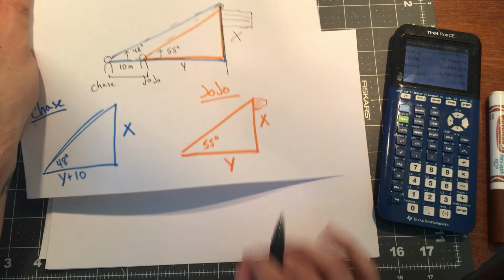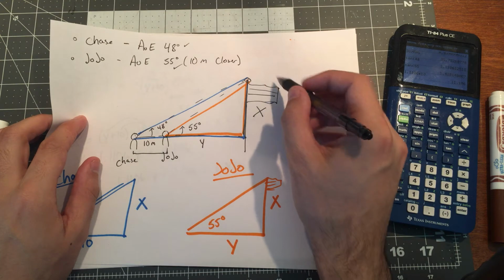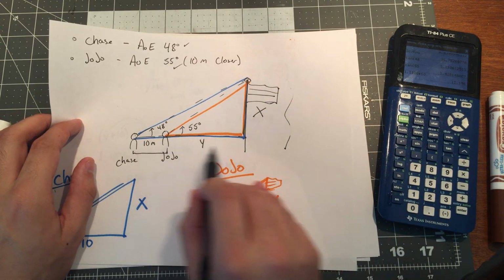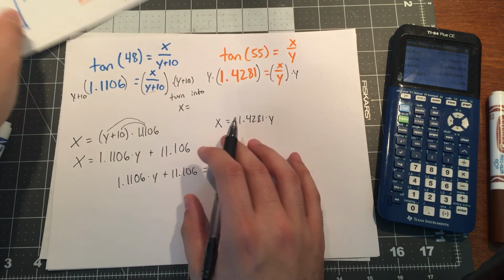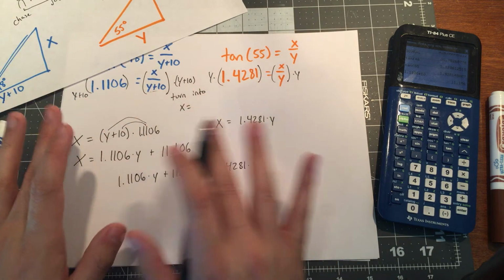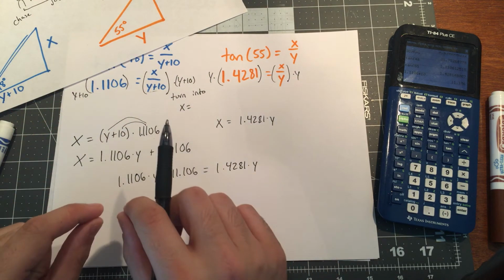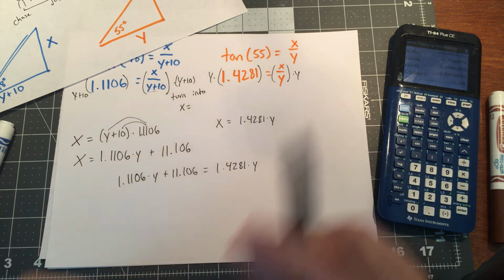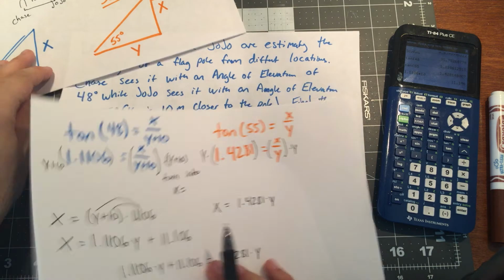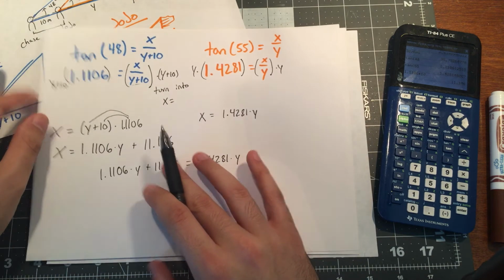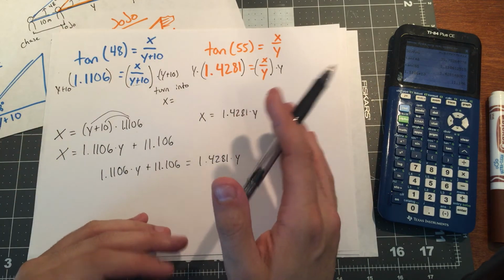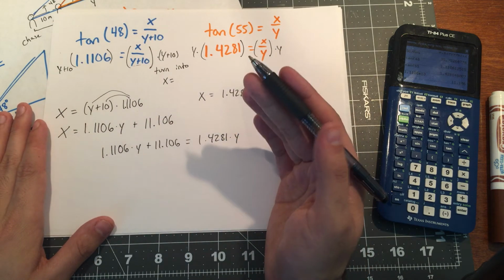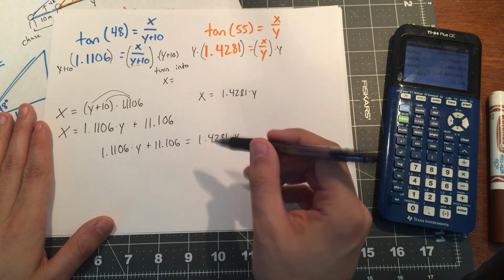Y is not the final answer. Remember, we're looking for the flagpole height. What we're finding is actually how far JoJo is to Chase. We could have done a little bit of moving around and gotten x by itself, y by itself to find x. But I'm okay if I find one variable and then I can just do one more step. So sometimes the easy step will just eliminate itself to you, sometimes not.